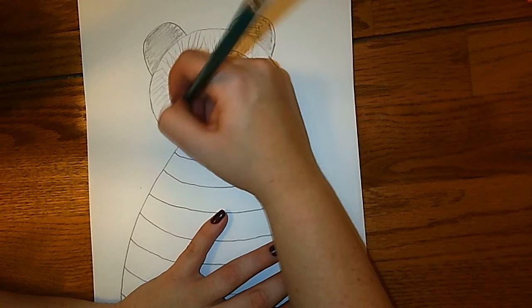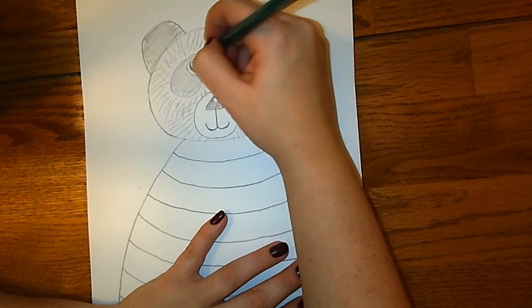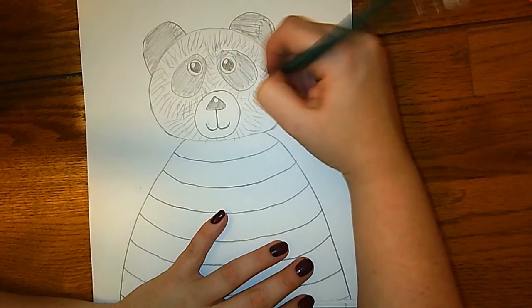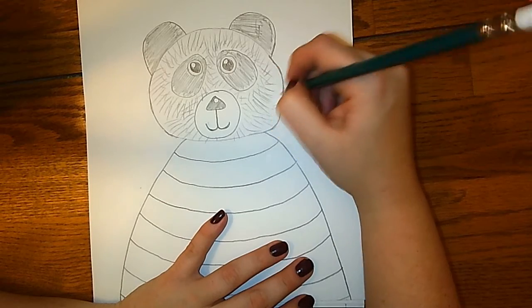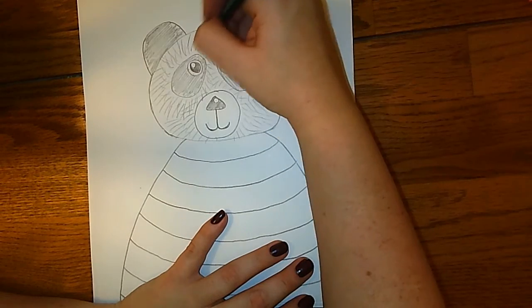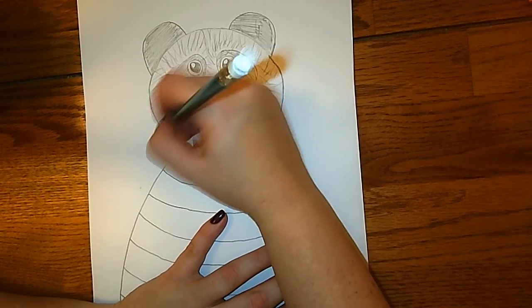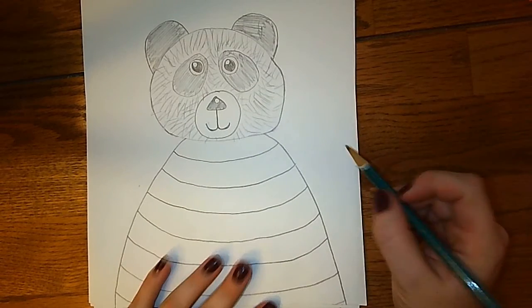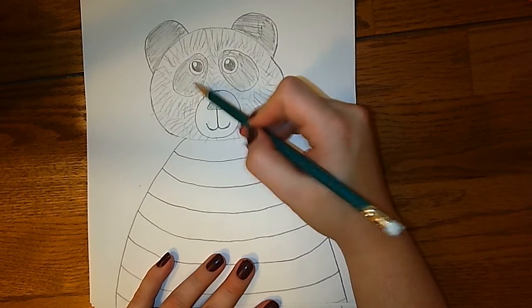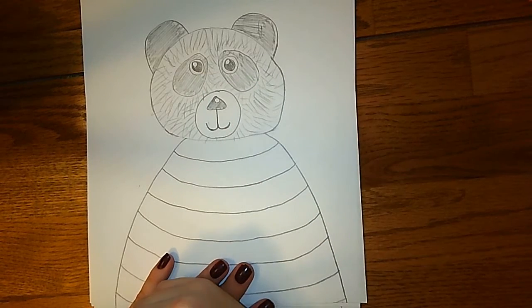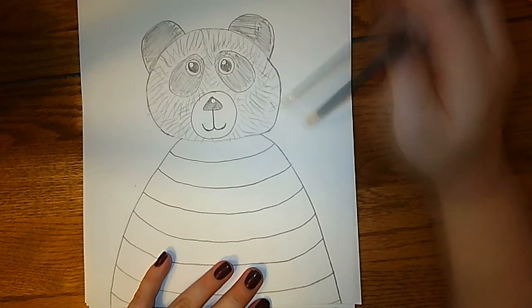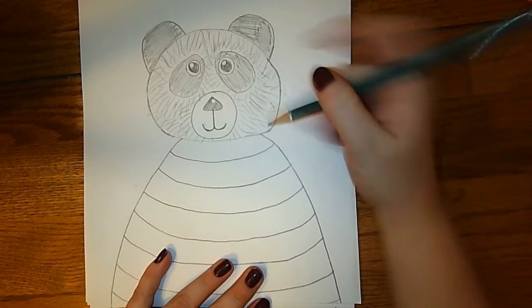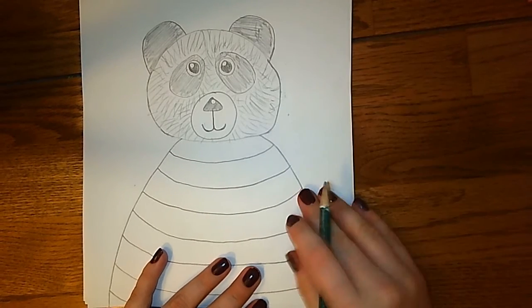So I'm just drawing these quick lines so it looks like my panda is furry. Cute. And don't worry about this part. We're going to add color to it next week and it'll look more like a panda. Today we're just sketching it out with our pencil so we know what to do.